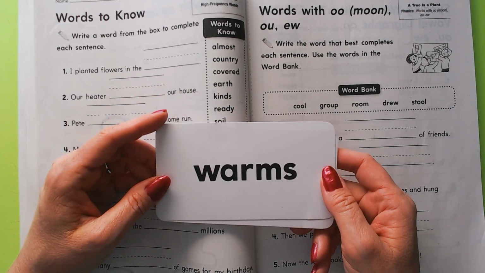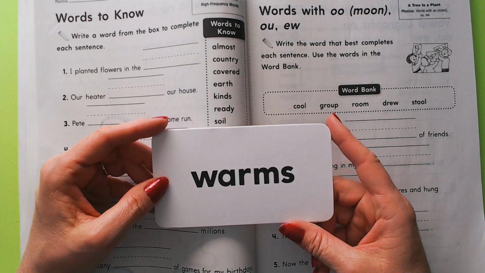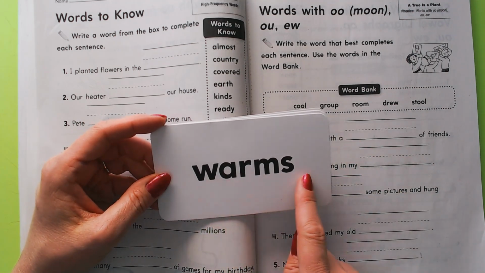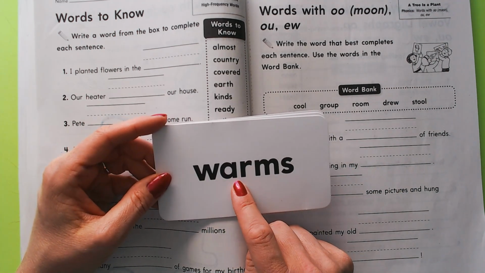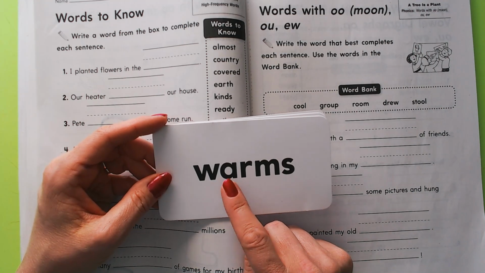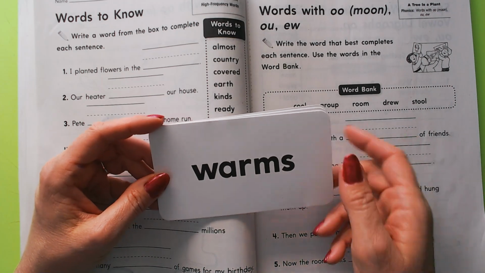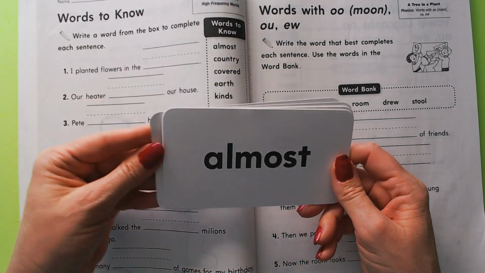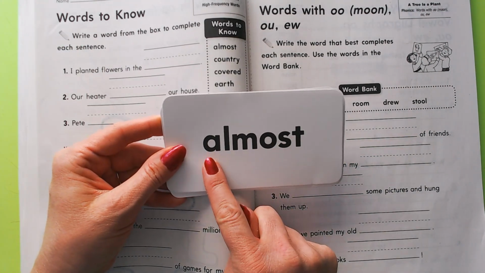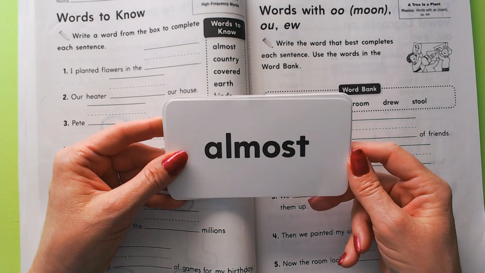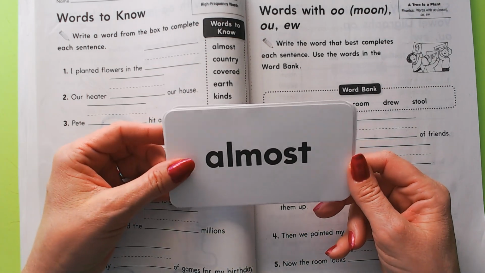Warms. The sun warms the sand. Warms. Again, that AR is not following the rule. It's not warms, just warms. It's just the way we say it. Almost. You're almost second graders. Just a few more months.